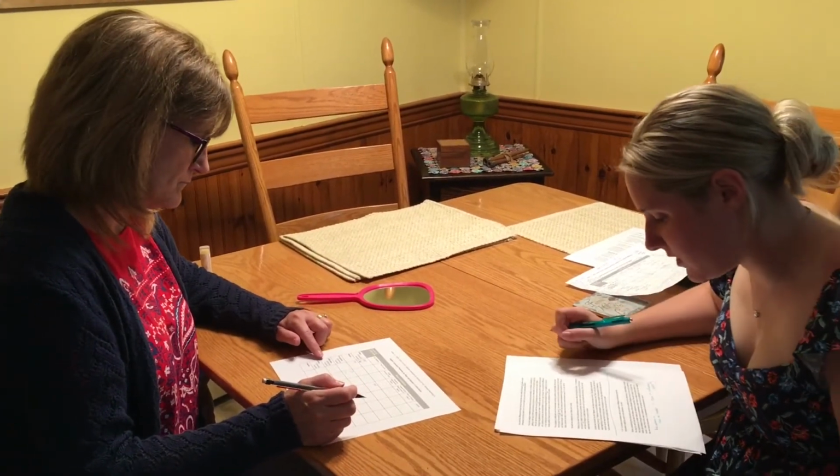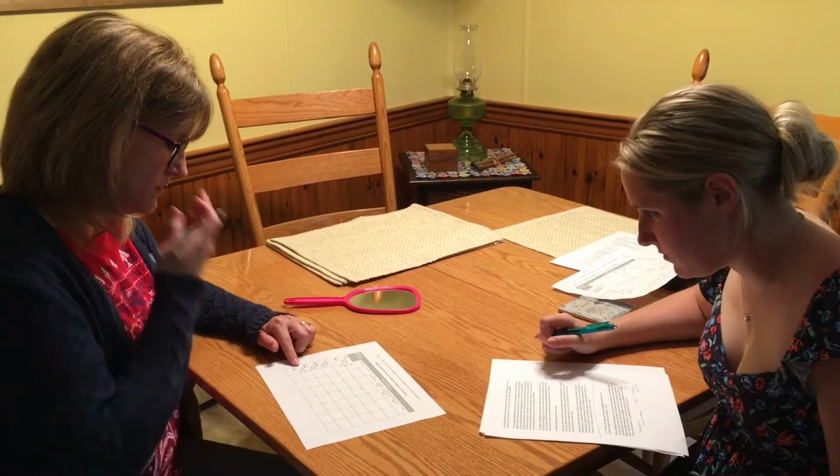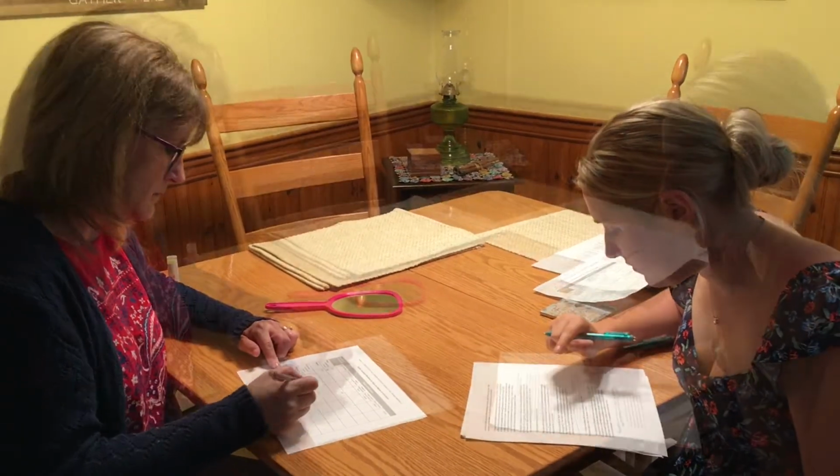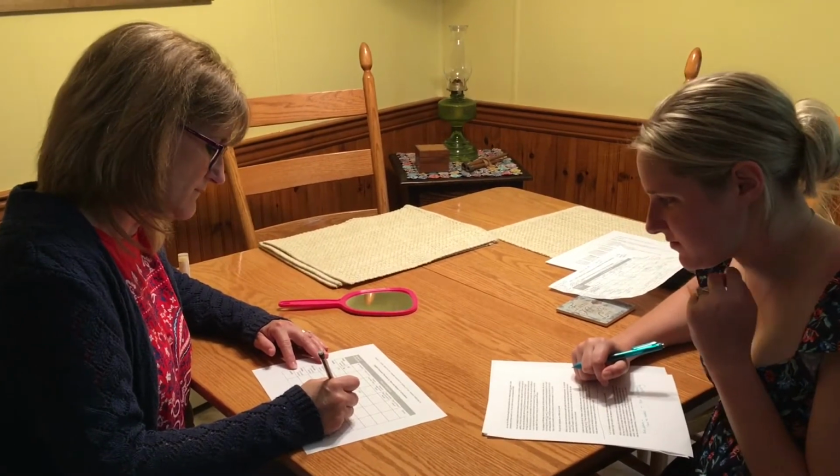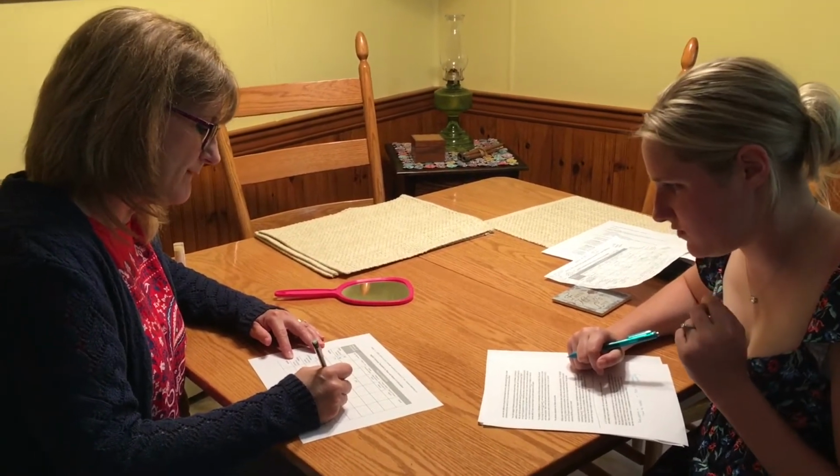The last two categories are glides and liquids. So affricates, CH and J. CH is unvoiced. J is voiced.